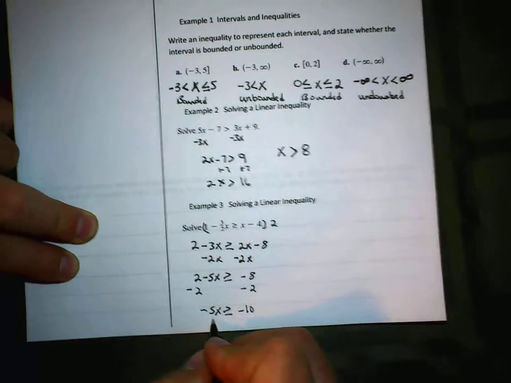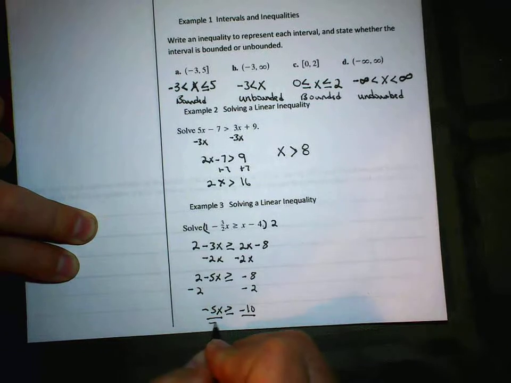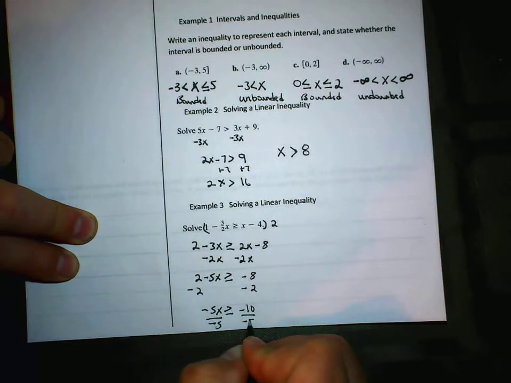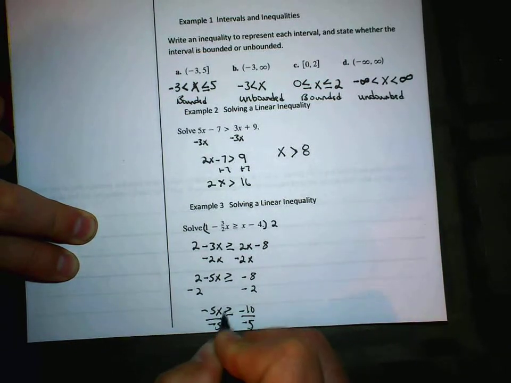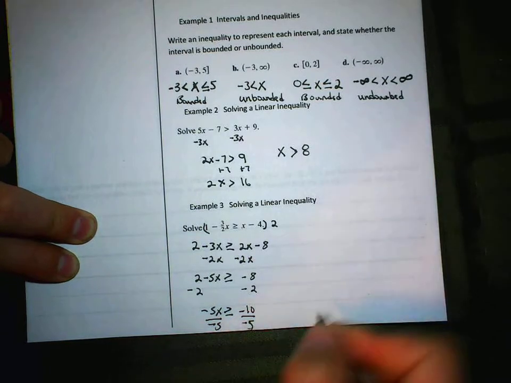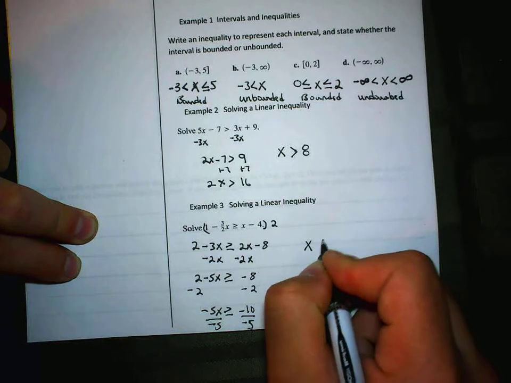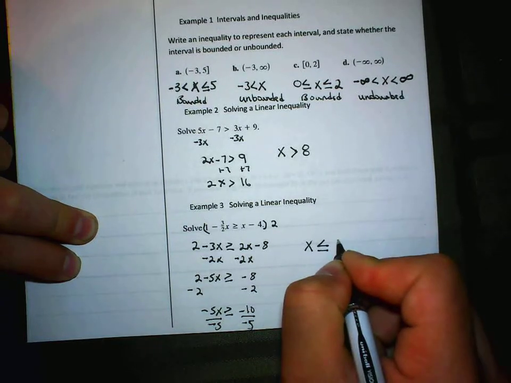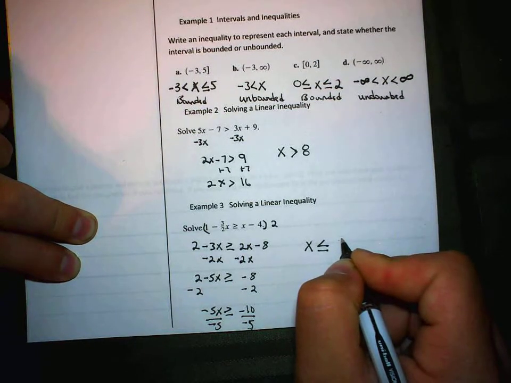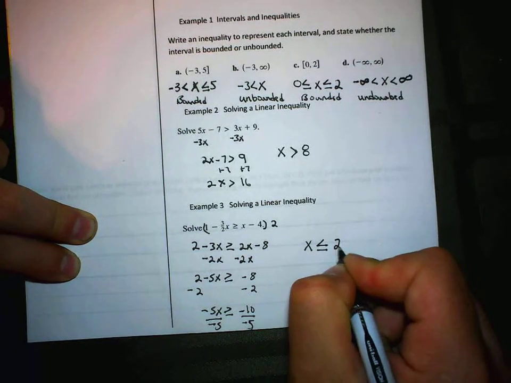Now at this point I have to divide by a negative. Anytime you divide or multiply by a negative, your sign will flip. So instead of x being greater than or equal to, x is now less than or equal to a positive 2. I had to think about it for a minute.